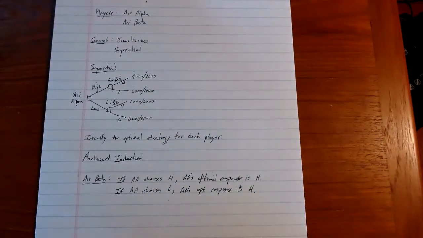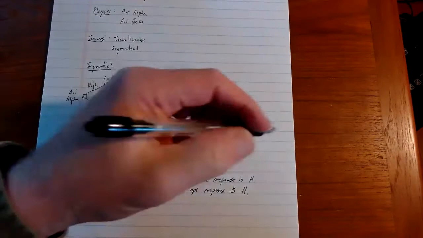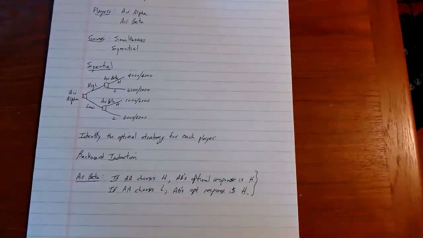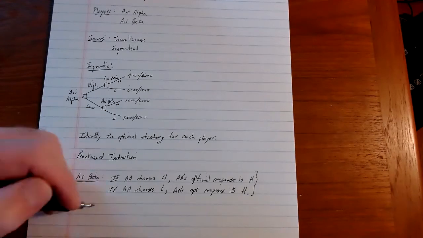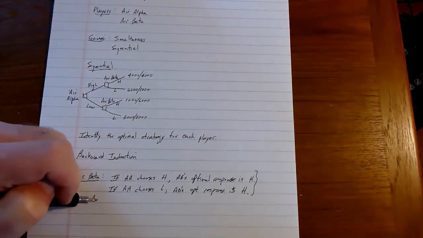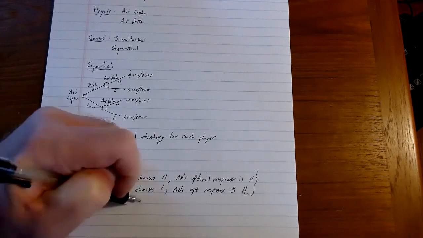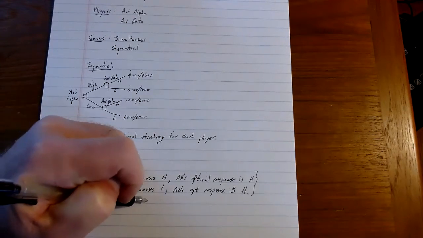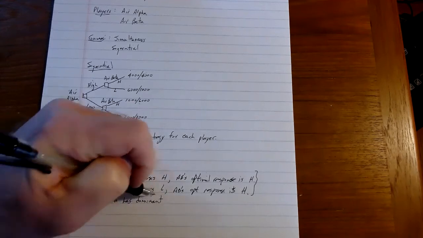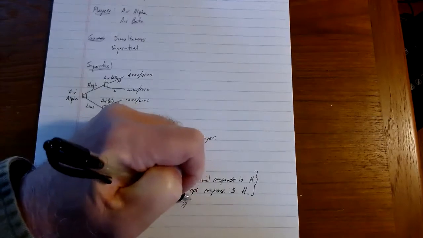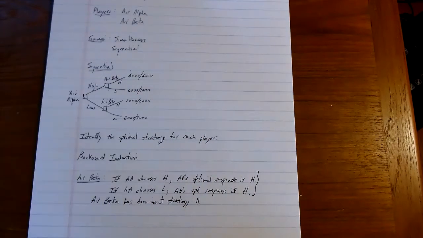And now we can see air beta's optimal response is the same regardless of what air alpha does. So we would say that air beta has a dominant strategy, and that strategy is produce a high level of output.